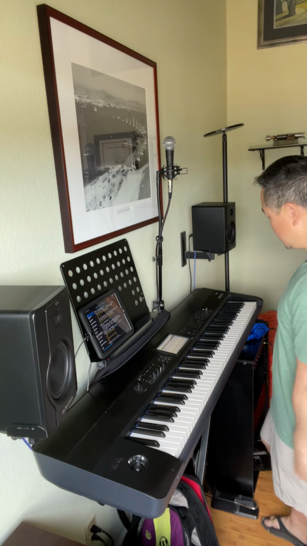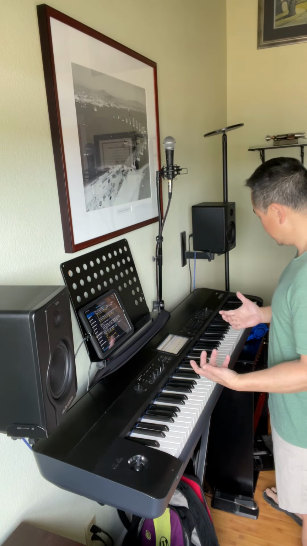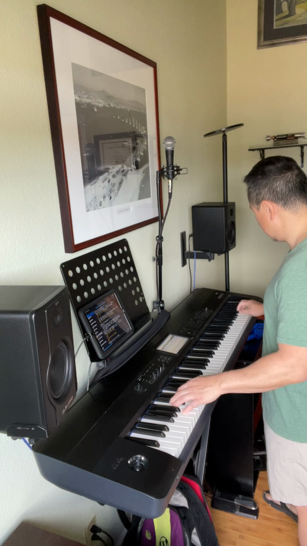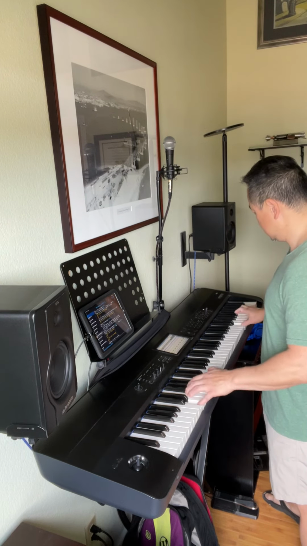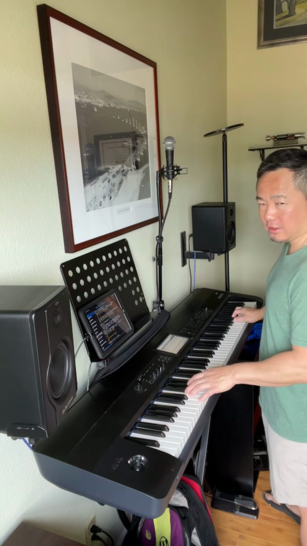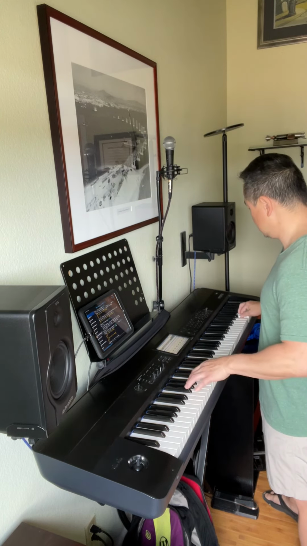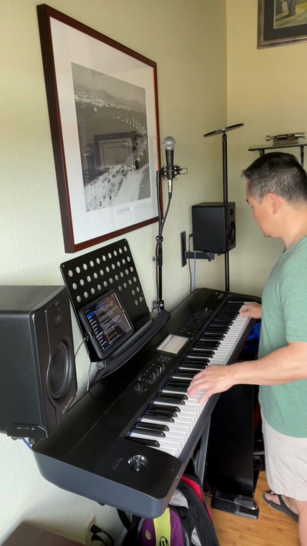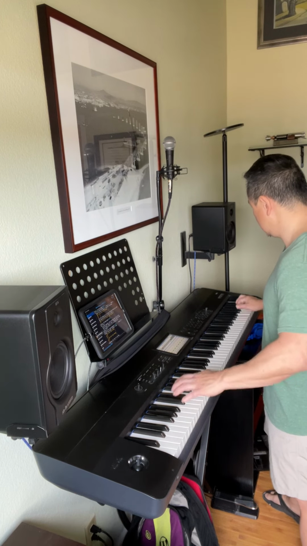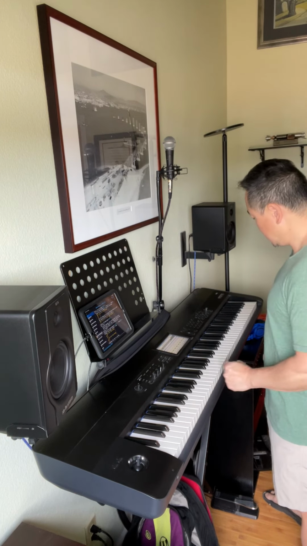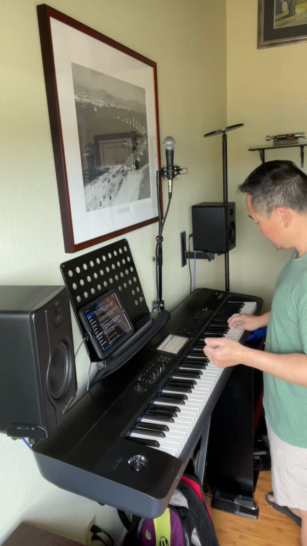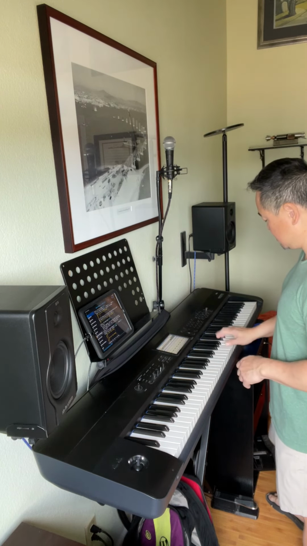So you can do that if you want. That's during the verses, and then that pad sound. And then the little B section. Whoops.